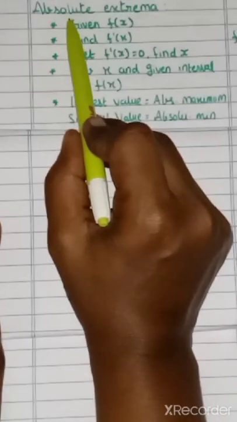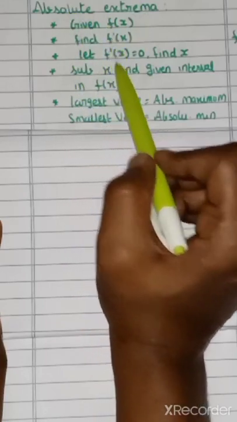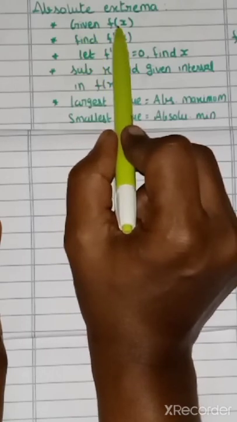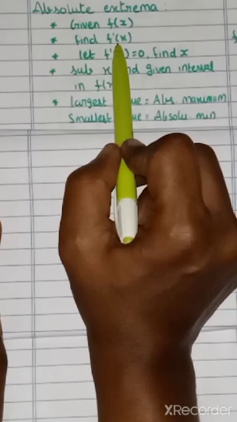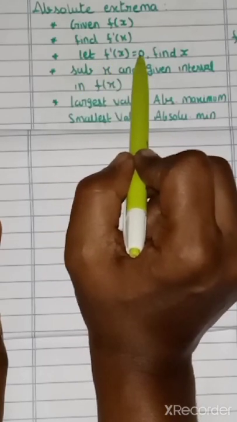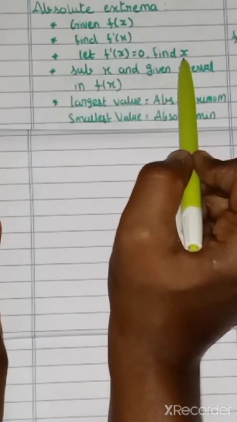Next is absolute extrema. Take down this in your note. These are the steps to find the absolute extrema. First, the question will be given as f of x. You have to find f dash of x. Next, let f dash of x equal to 0. We have to find out the x value.